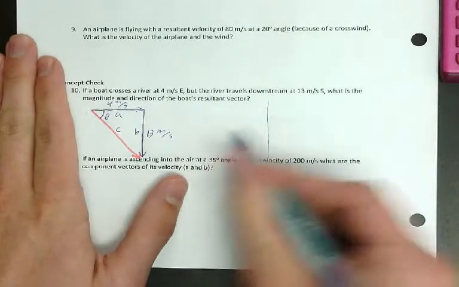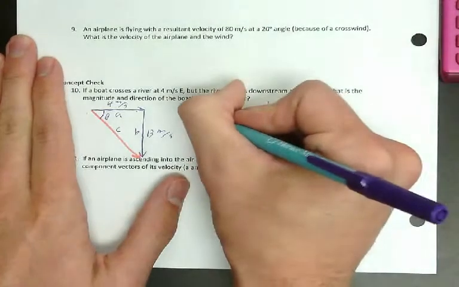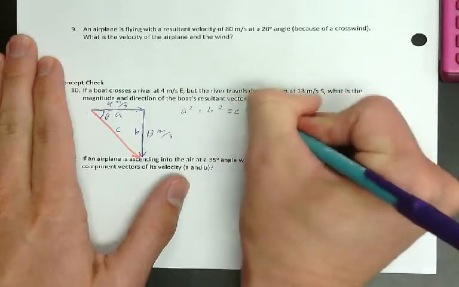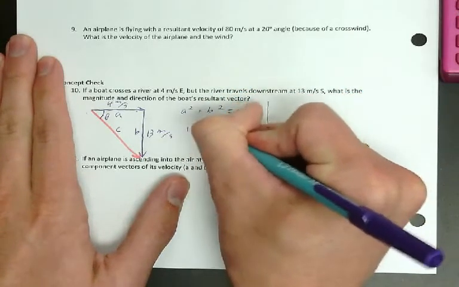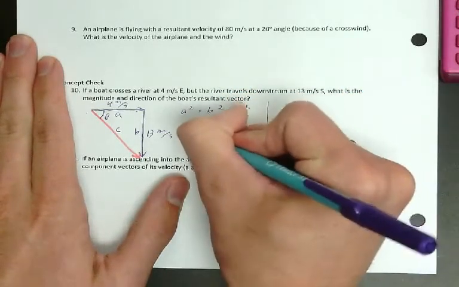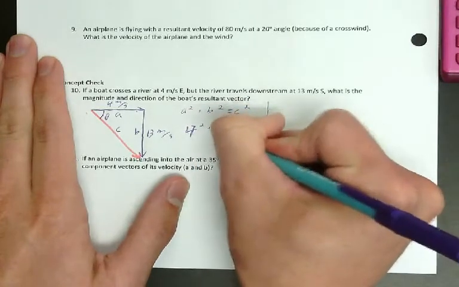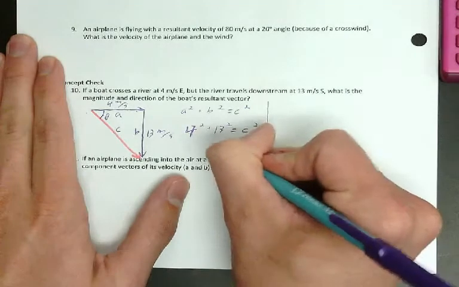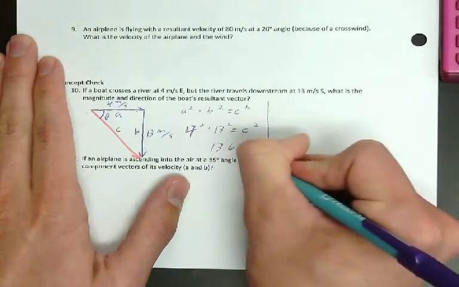So for 10, most of you look like you were fine on the C. So a squared plus b squared equals c squared. So it's 4 squared plus 13 squared equals c squared. You end up with 13.6.